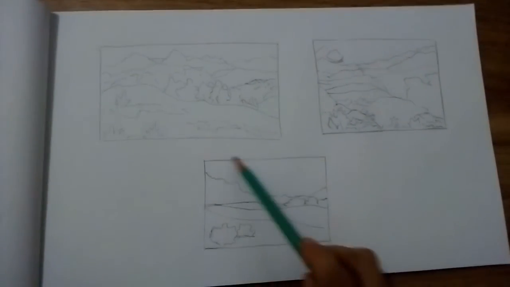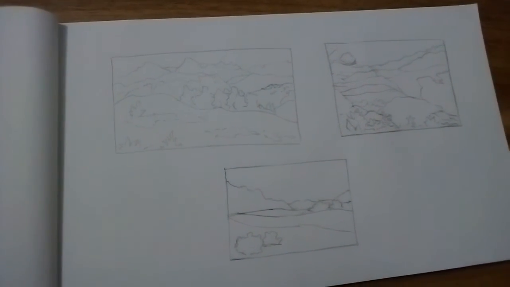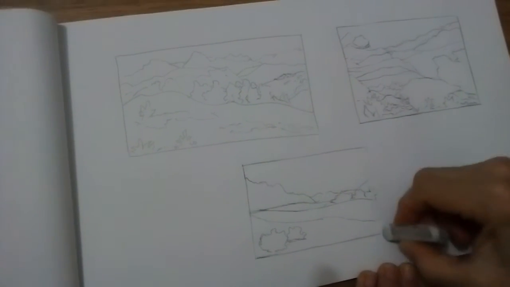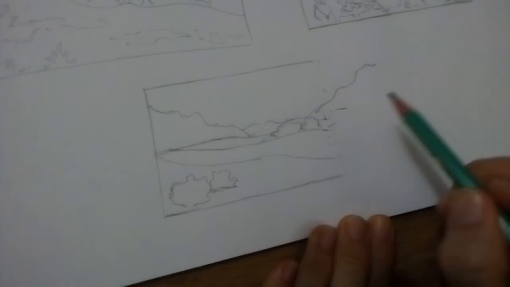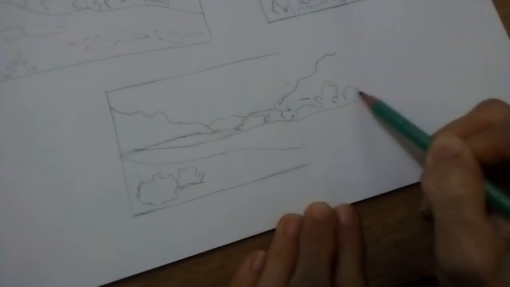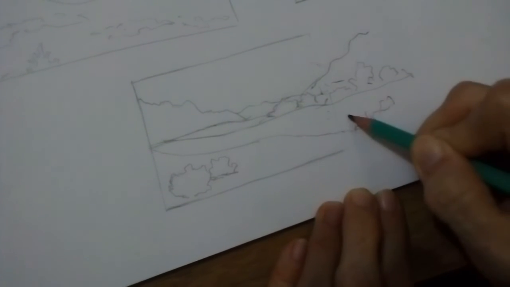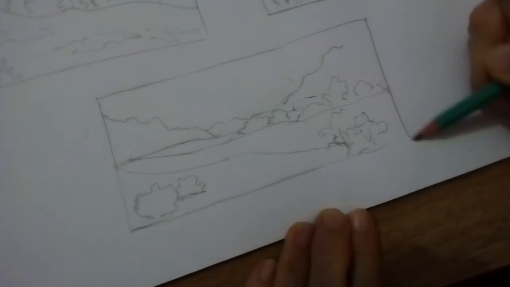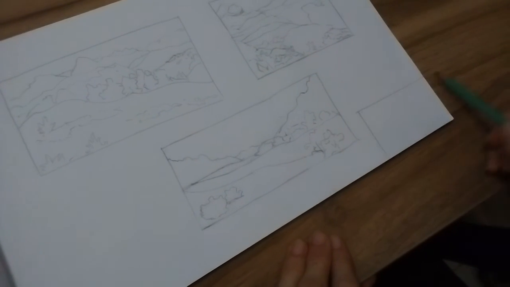It is necessary to leave some space around each sketch. What if I want to add something to my drawing? Then I can easily do this. I want to show more of the mountain, add some trees and bushes. Show the river and some trees on the bank of the river. I would not be able to do that if I drew my sketch here in the corner.